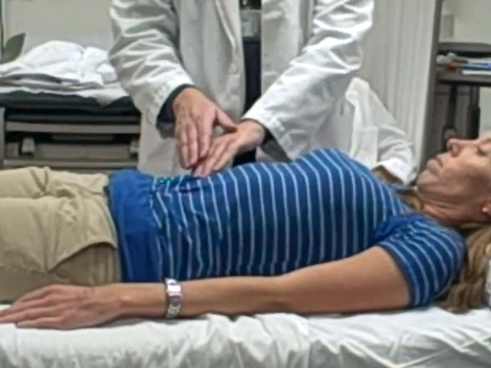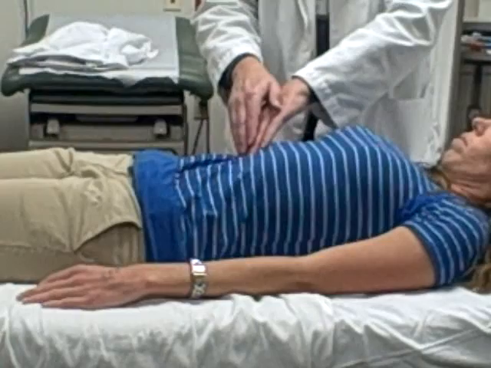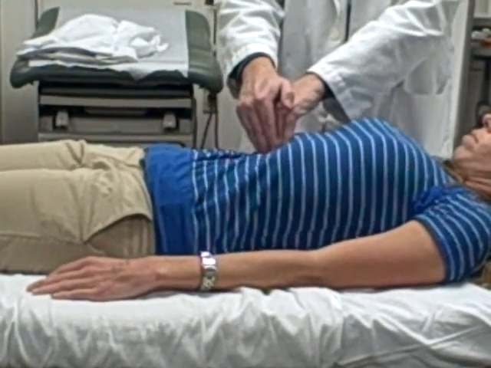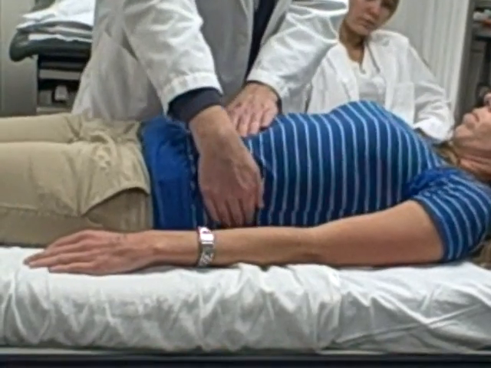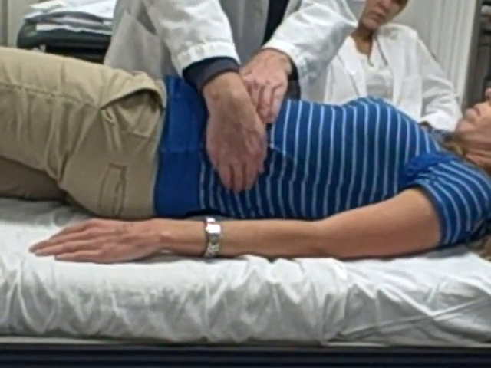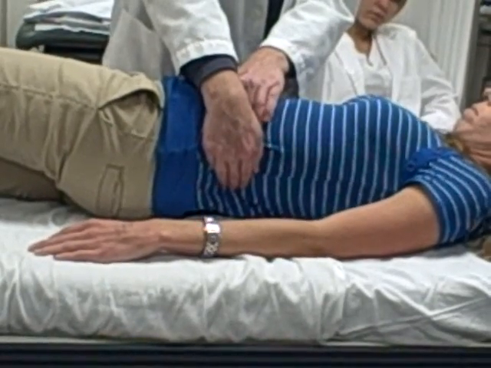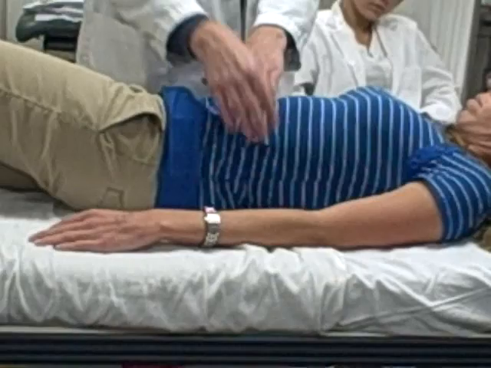Okay, I'm going to feel for the liver. I'm going to come under the rib cage, relax, take a deep breath in. Okay, liver's non-palpable, that's good. Come towards me just a little bit. I'm going to feel for the spleen. Okay, take a deep breath in. No splenomegaly, you can relax, it's non-palpable.